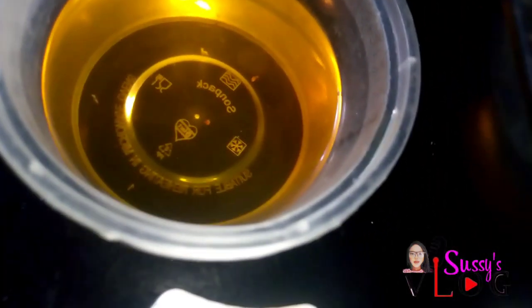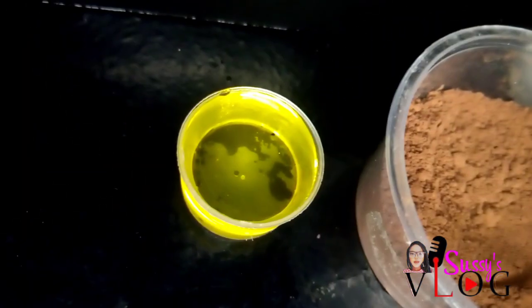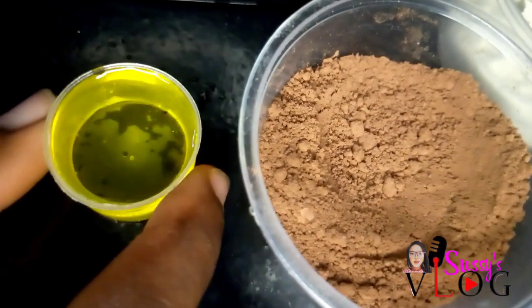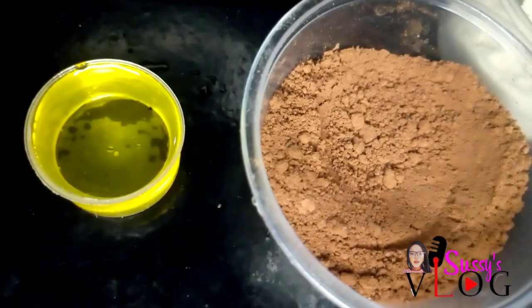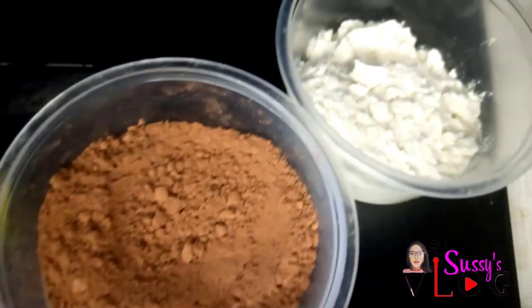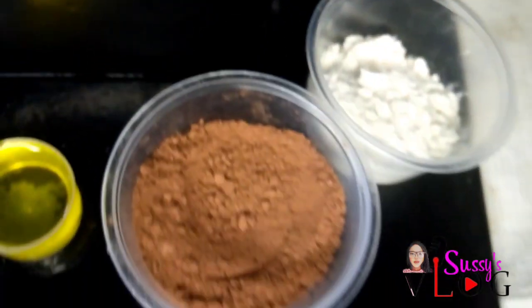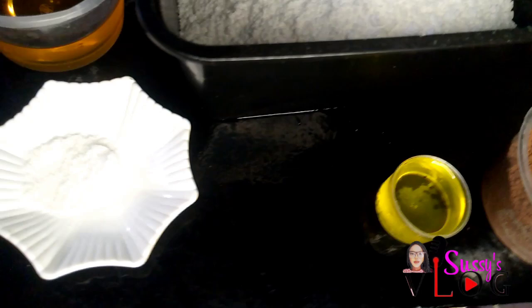Then a good odorless vegetable oil, then some baking powder and extra cocoa powder because I'm making two versions, guys. Then I'm using butterscotch flavor. I love using it for cookies. You can use vanilla, so I'm using extra cocoa powder and extra flour. So this is the overview of all the items I'll be using.